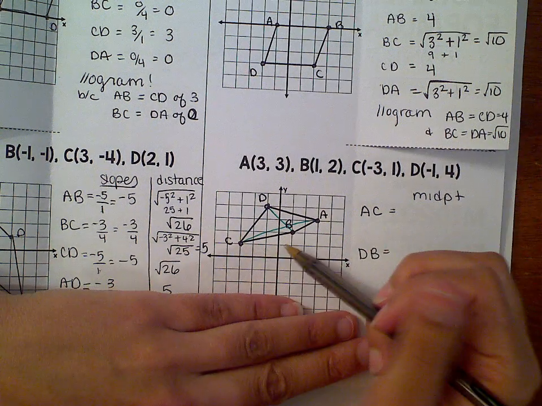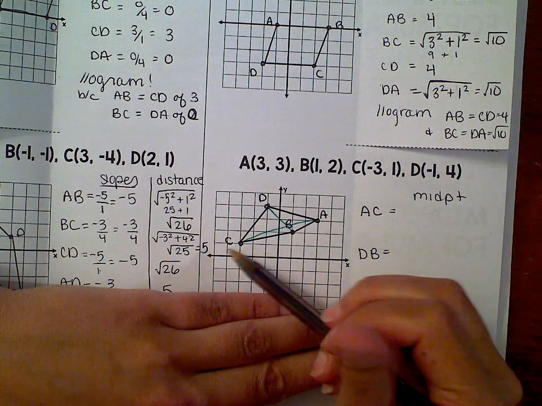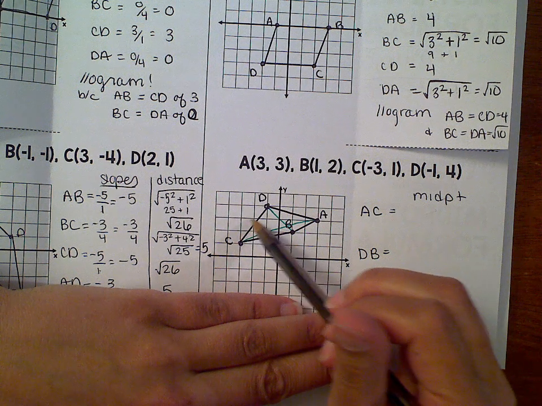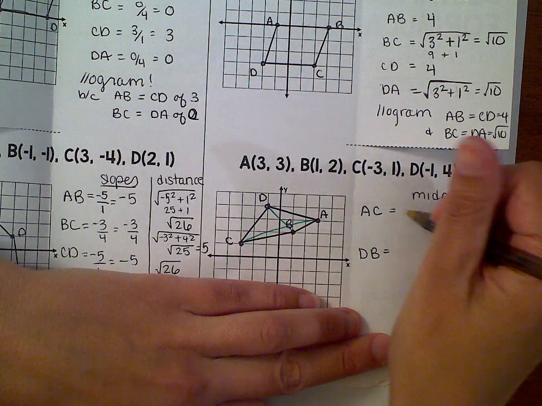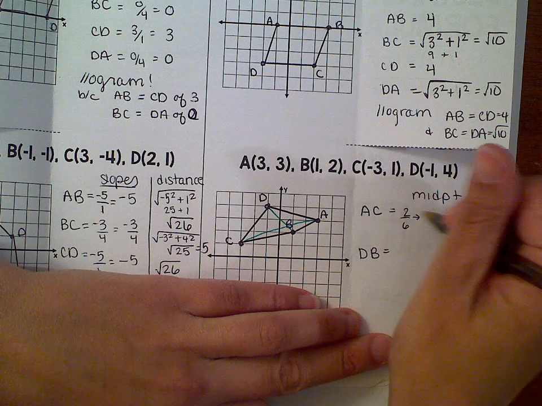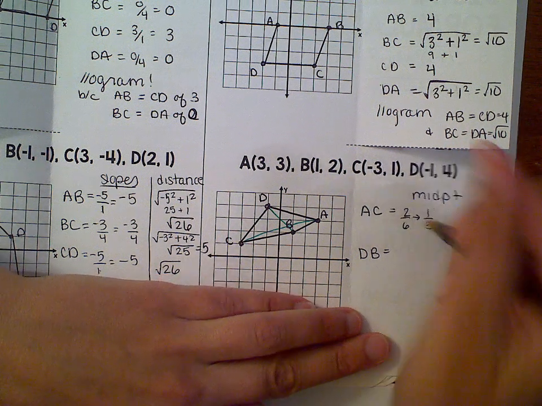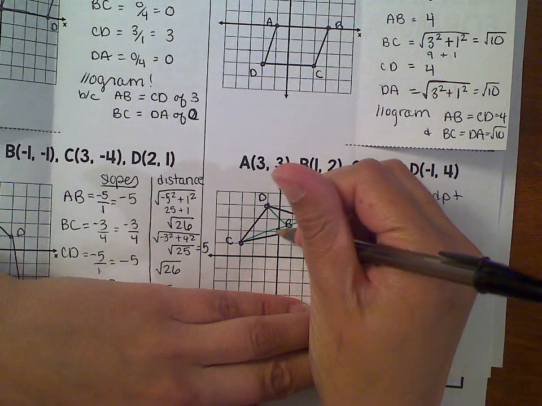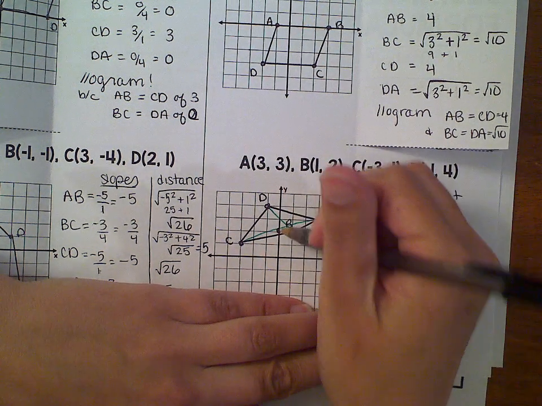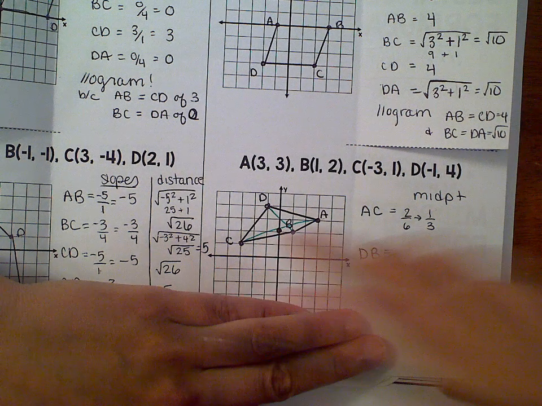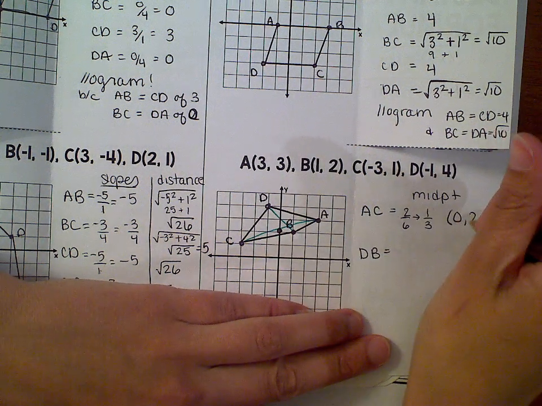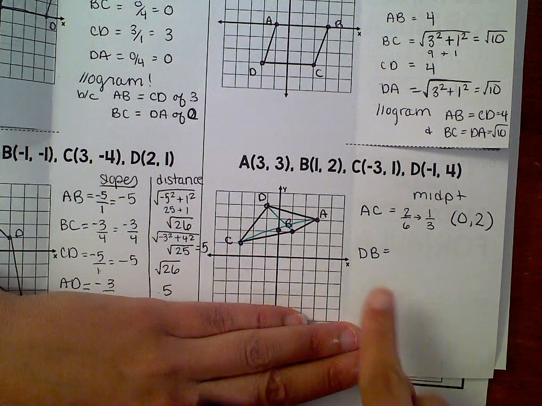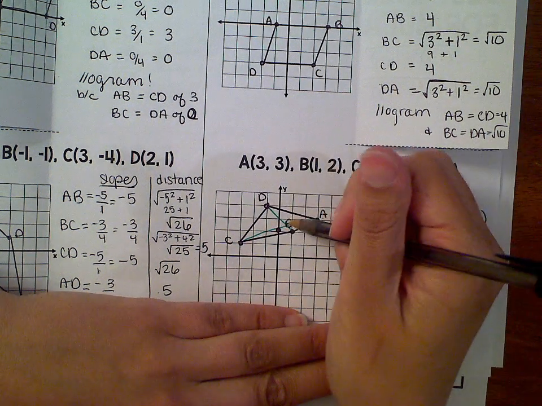So to find the midpoint of AC, I would start at C and count to A. So I have to go up 2 and then over 1, 2, 3, 4, 5, 6. But not really, because I want to do half of that. So I want to do 1, 3. So I'm going to go up 1, over 1, 2, 3. What an unstraight line. So the midpoint of that is at this point here, which is at 0, 2, because it's over 0 and then up 2.